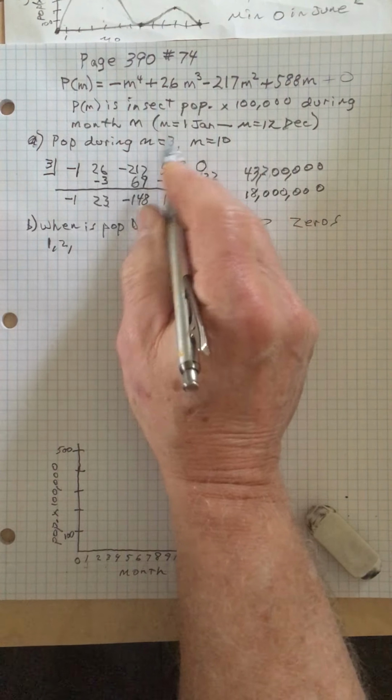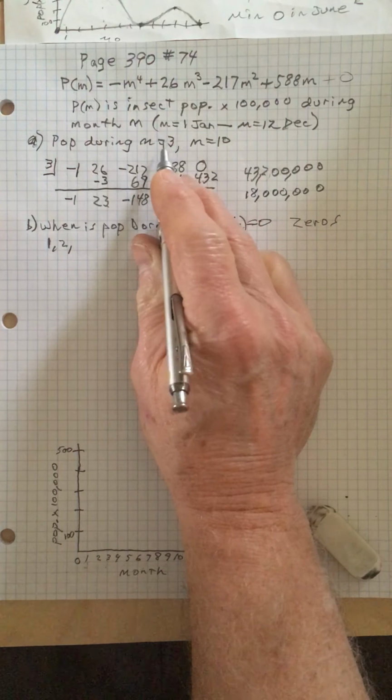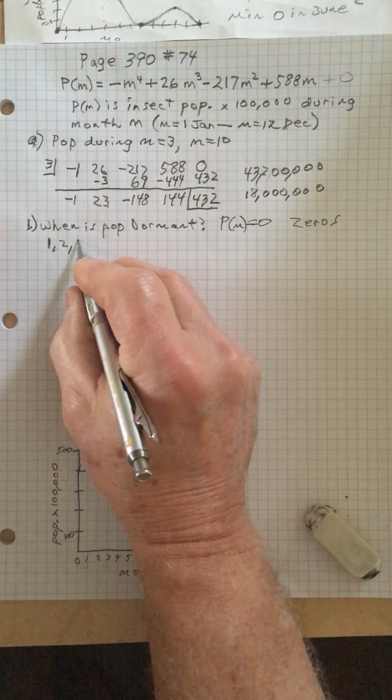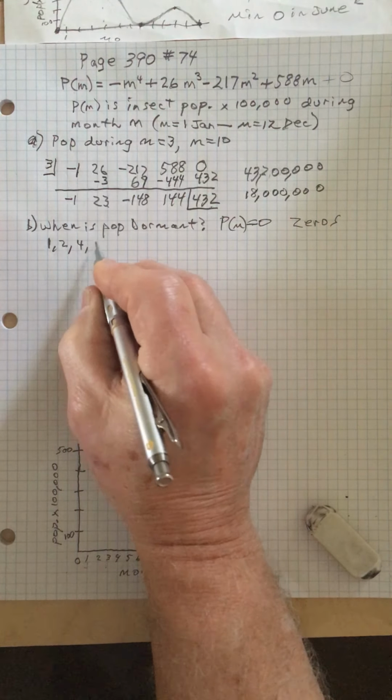Okay, 3, we already figured out 3 wasn't a 0. So we can skip 3. And also we already discovered, and you'll figure it out later, but I did the work on the side. If you put 10 in here, you're going to get a remainder of 180.